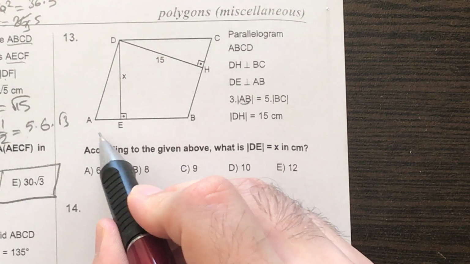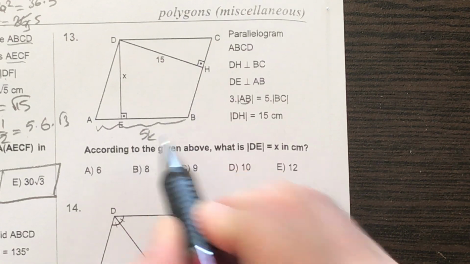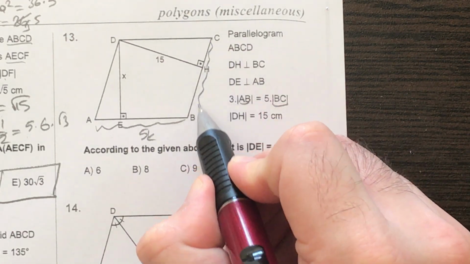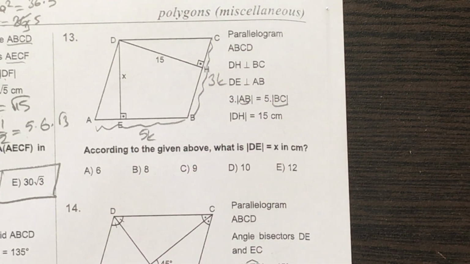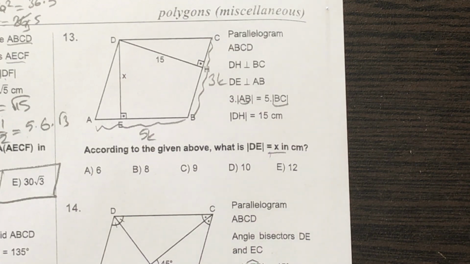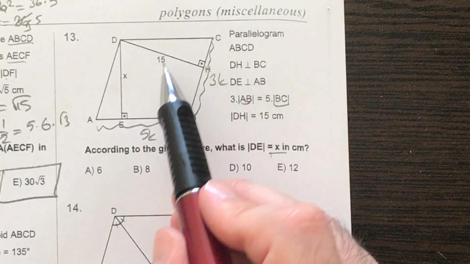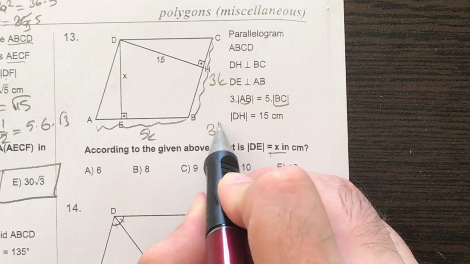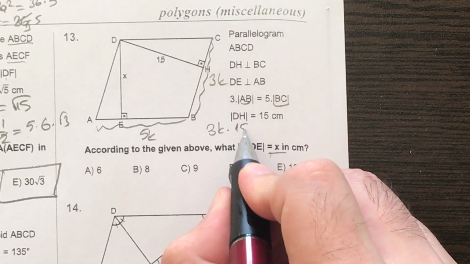AB is 5K, let's say this is 5K. BC is 3K. And it says find X. What is the area of the parallelogram? Height times base. So base is 3K and height is 15.